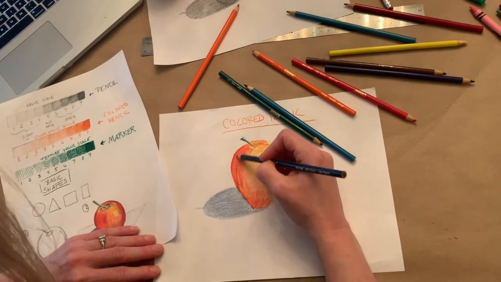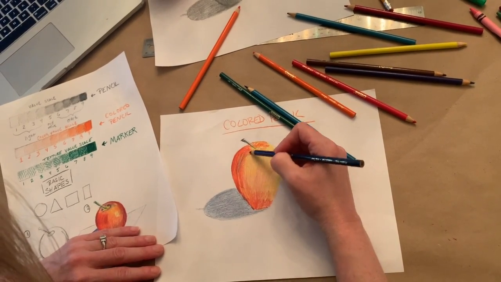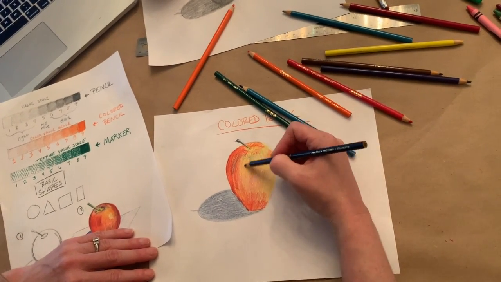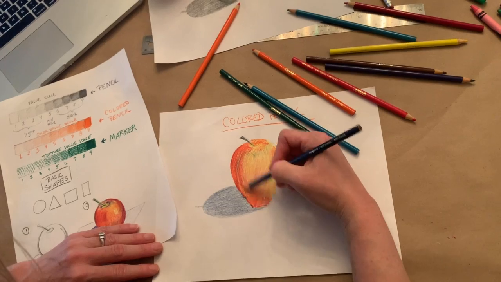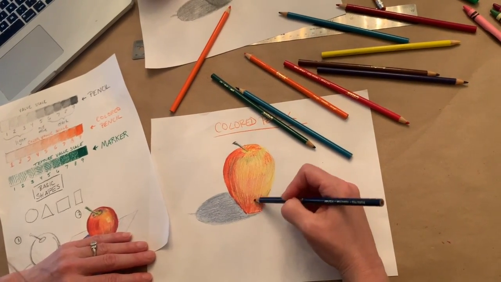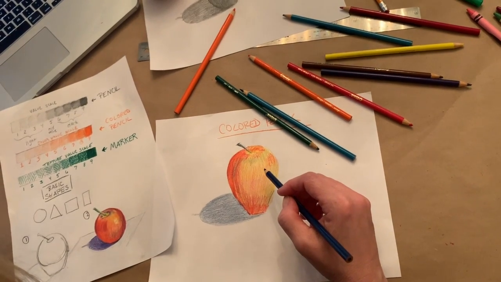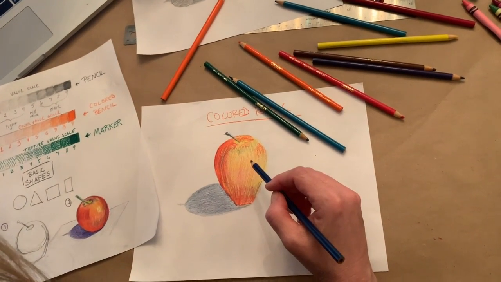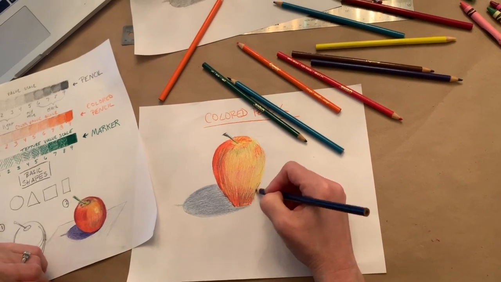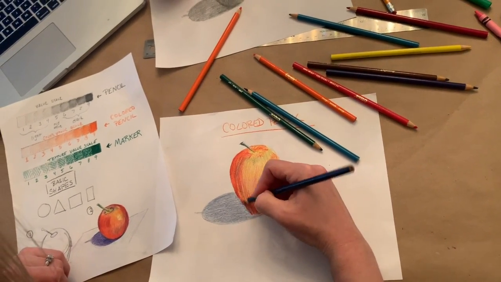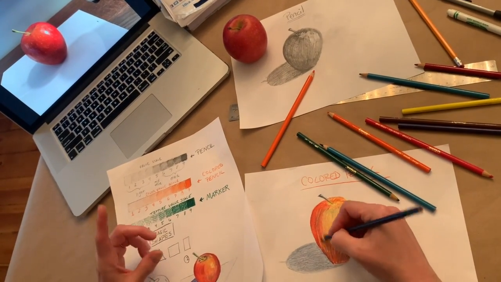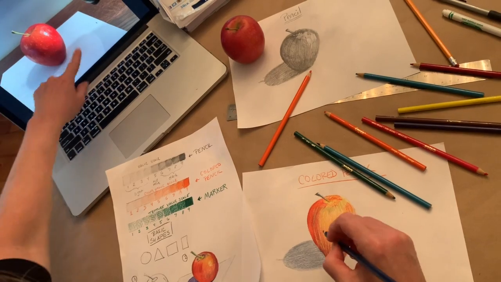I'm adding some blues to add some dark values to it, because I'm having a hard time getting my darks in, so I think it's fun to add some other colors, and that creates your dark values. Maybe the reds have some dark blues. It's almost purple in here. Red and blue make purple, so you can see that the color actually changes. Even though an apple is red, when you draw what you see, you don't draw what you know.